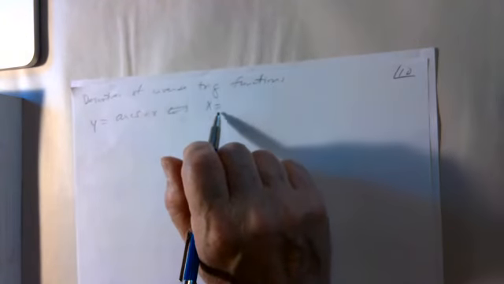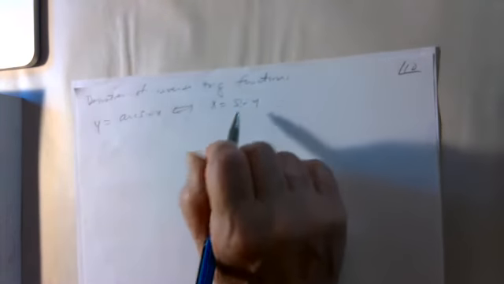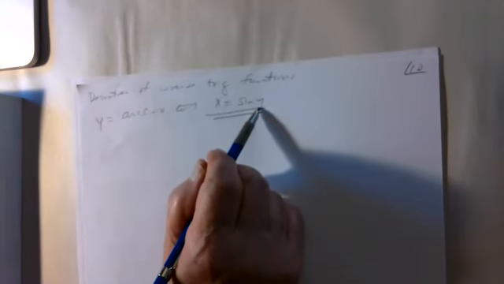So, for example, you have the function y equals the arcsine of x. That's the same as saying, what is the angle whose sine is x? So y is the angle whose sine is x. So x is the sine of y. And I can use this to calculate the derivative dy dx by implicit differentiation.